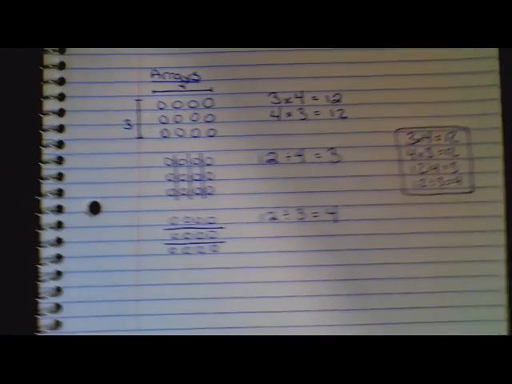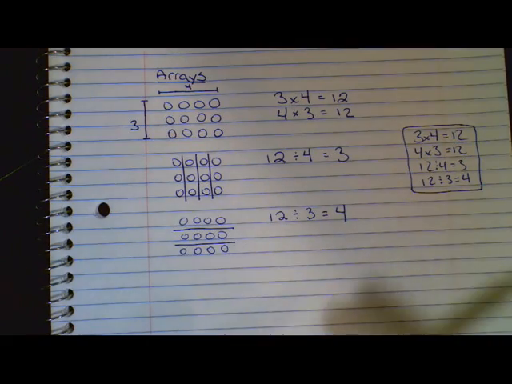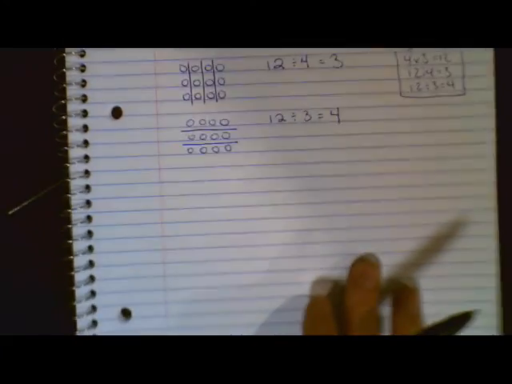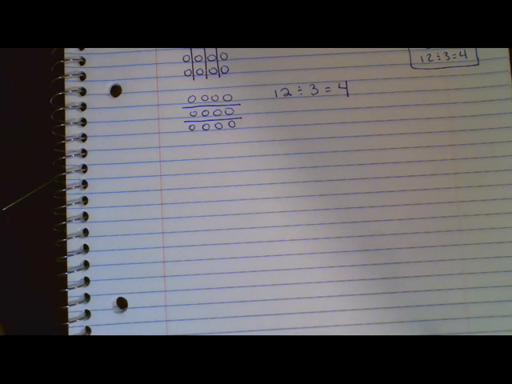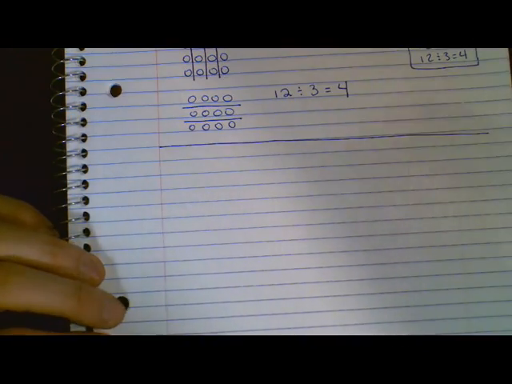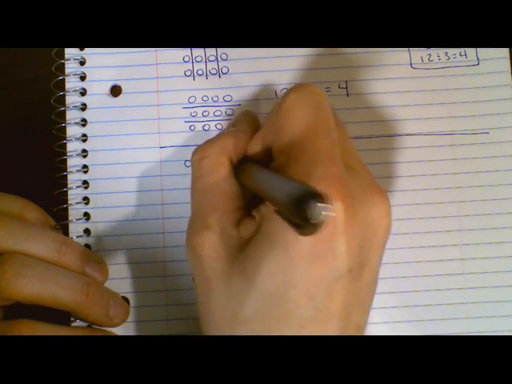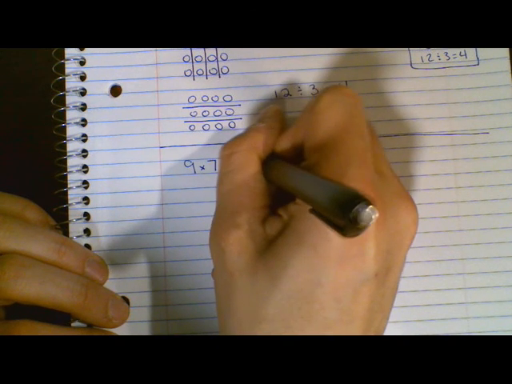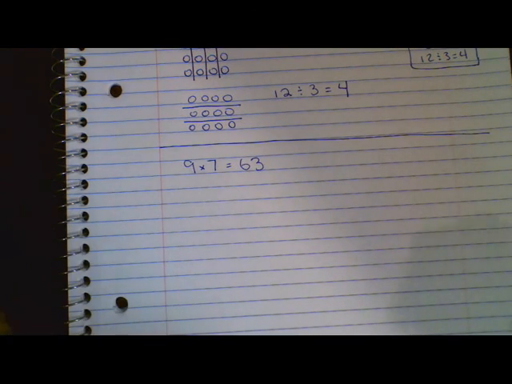I'm not going to do another array for you. You can just rewind. This works the same way for every single division fact. But just to look at a couple fact families or multiplication facts, how you can use that. So if I go back to the one that I said earlier, if I know 9 times 7 is equal to 63, okay, and maybe you don't know that yet. Maybe you have to use your multiplication chart to figure that out.